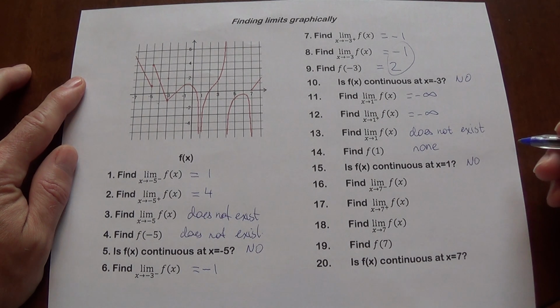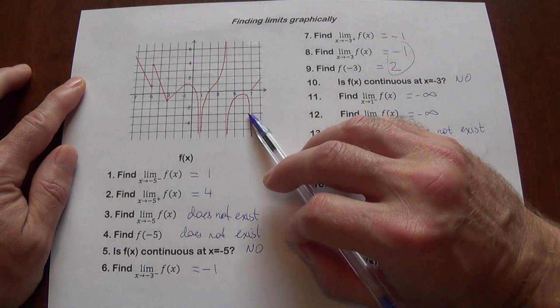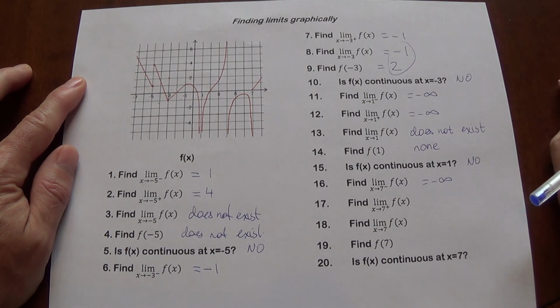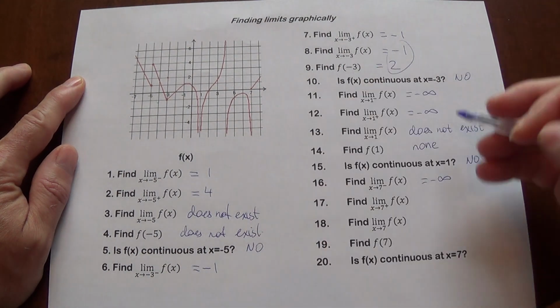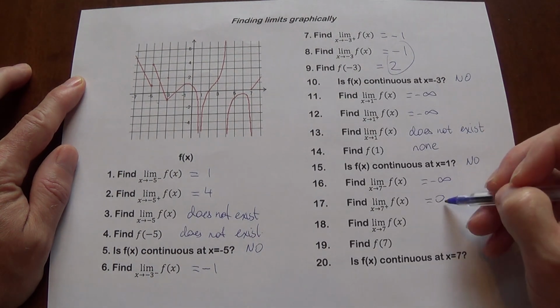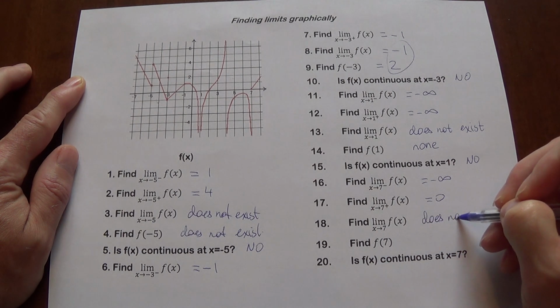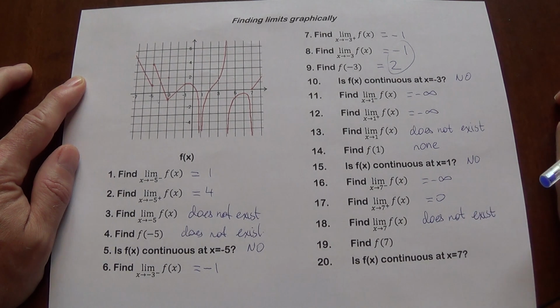Now let's do it at 7. We approach 7 from the left. You have this asymptotic behavior again. It's going to go to -infinity, which is fine as a one-sided limit. When you approach 7 from the right, you approach 0. These two numbers don't match, so this limit does not exist. Remember, one-sided limits must equal each other for the limit to exist.